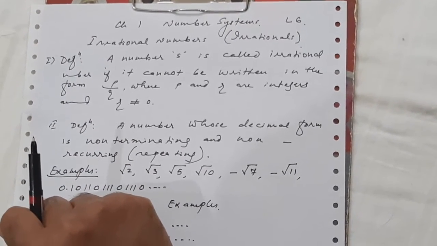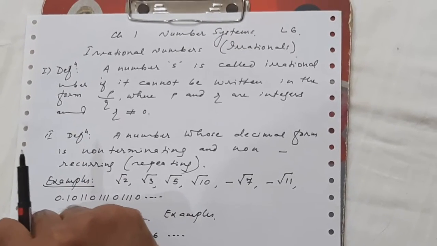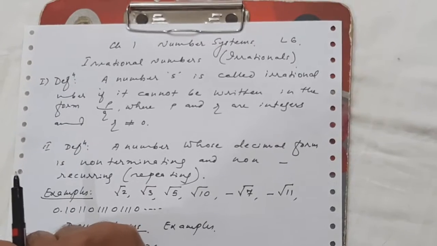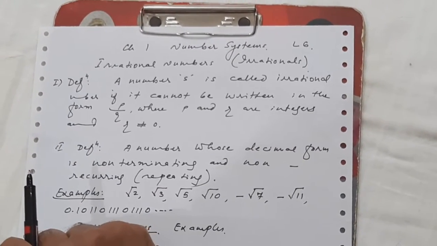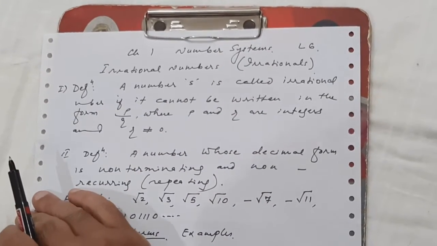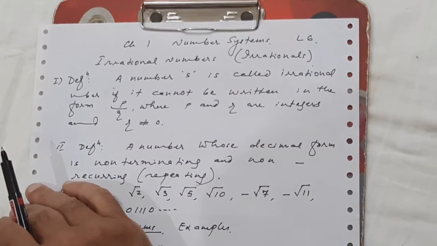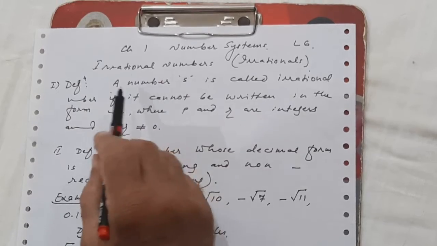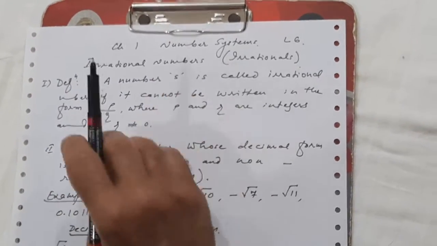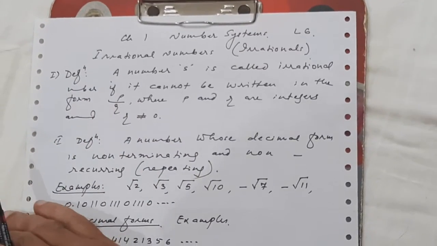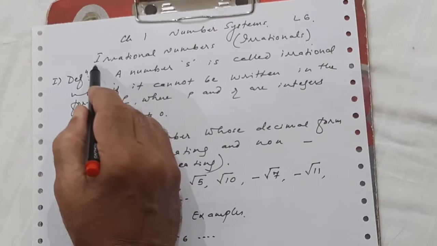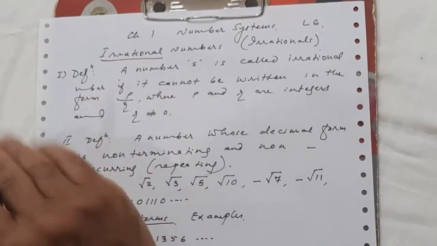Now I am going to introduce to you the last form of numbers. These numbers are called irrational numbers. The plain way to explain what irrational numbers are is that they are the numbers which are not rational. They are called irrational. Very simple. By word meaning, irrational means which are not rational. Very simple it is.